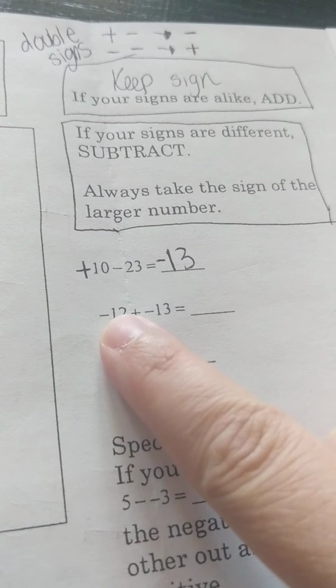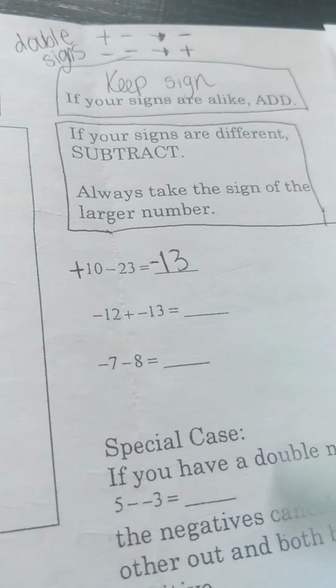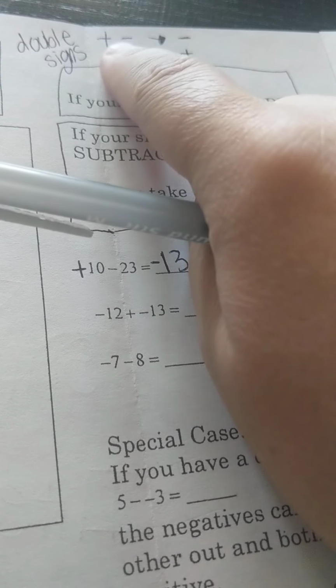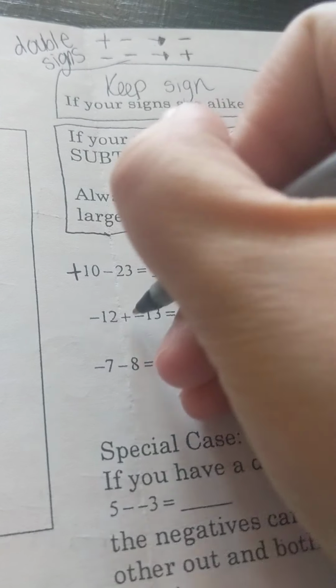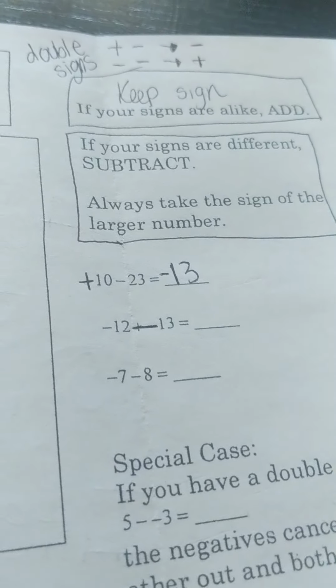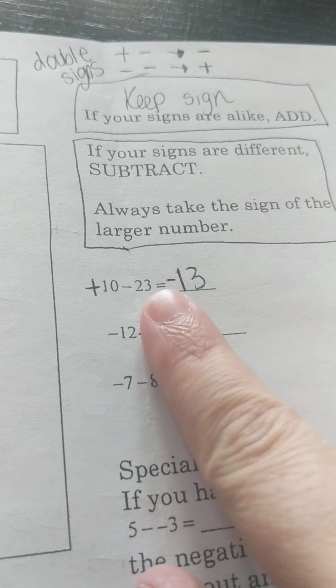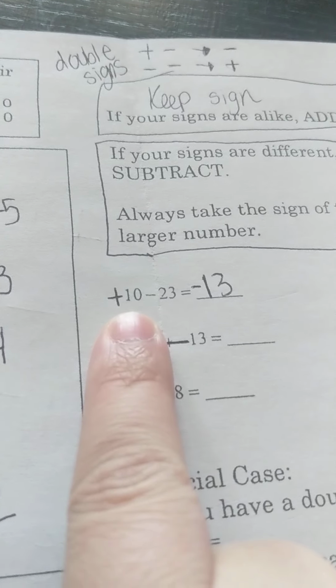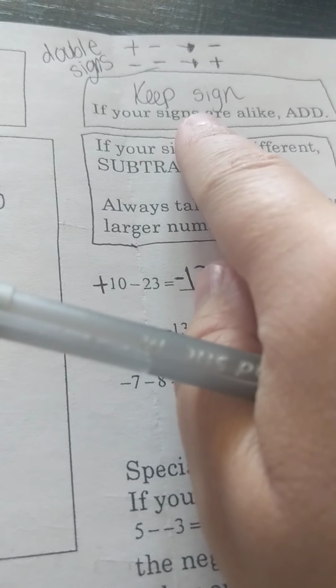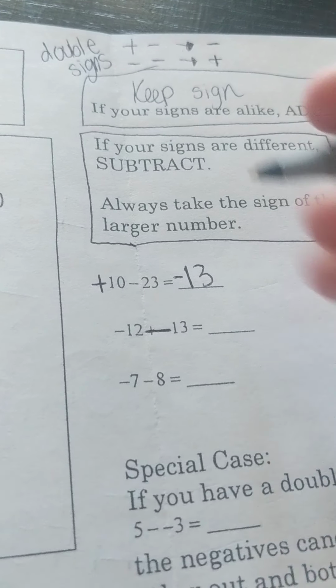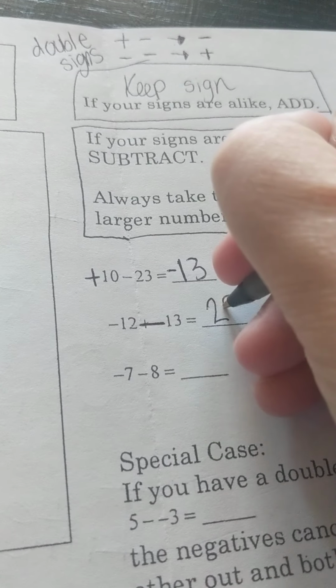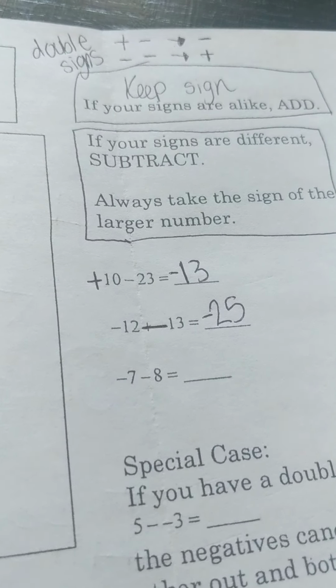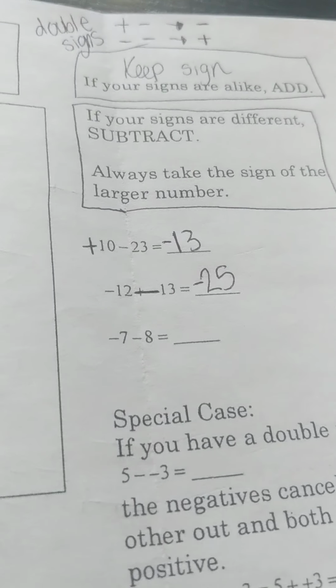Okay, the next one, negative 12 plus negative 13. So again, up here, there's that double sign. It's going to be a negative. We'll change it to one big negative. So we'll cover it up. So you can see we have a negative 12. Other side, negative 13. So those are going to be the same sign. So we're going to add. And then we'll keep that negative sign since we've added.